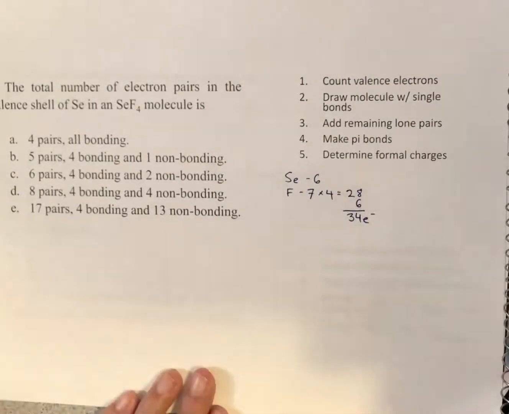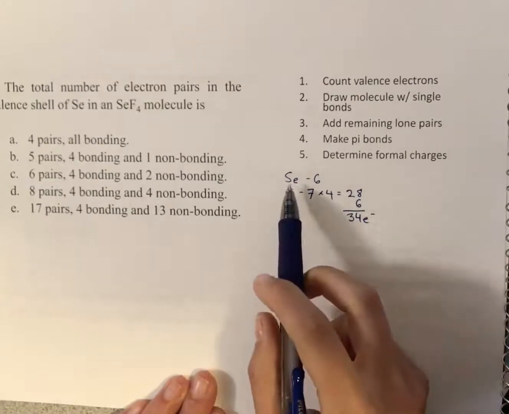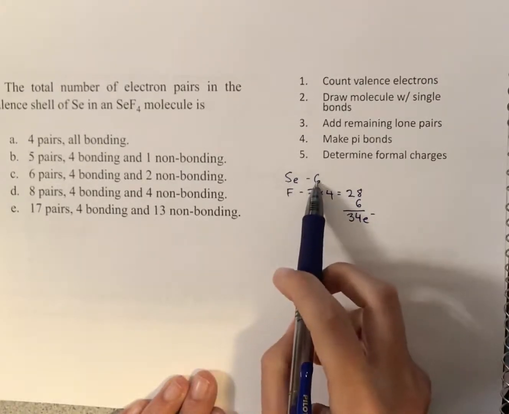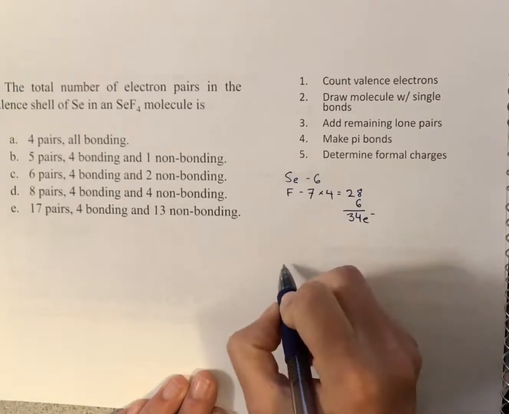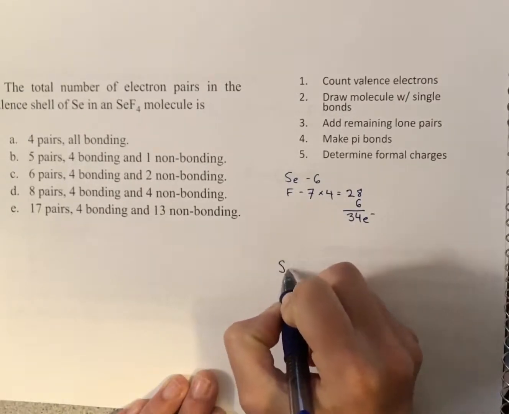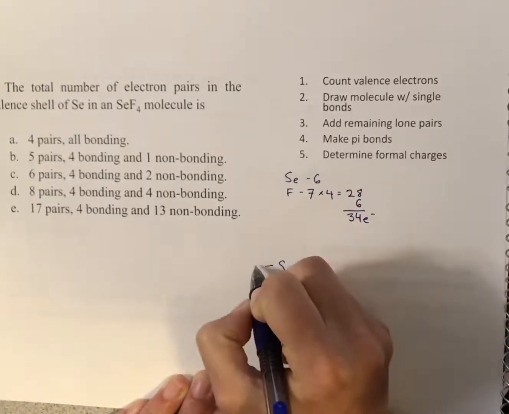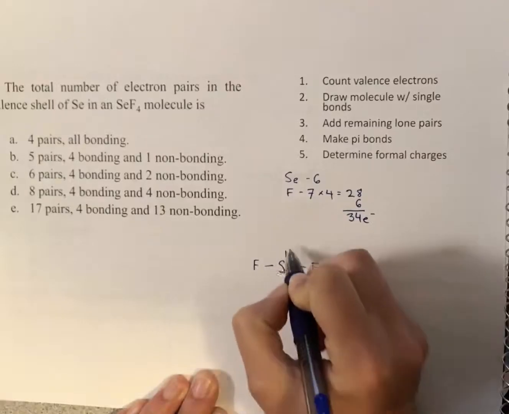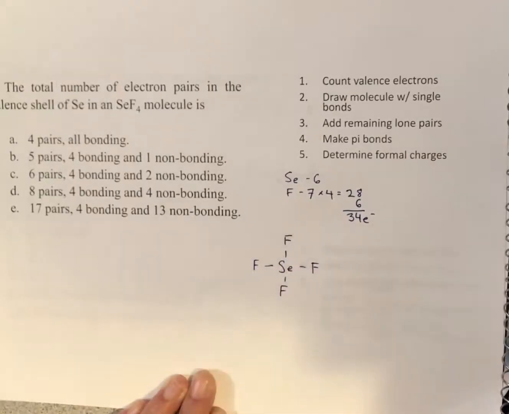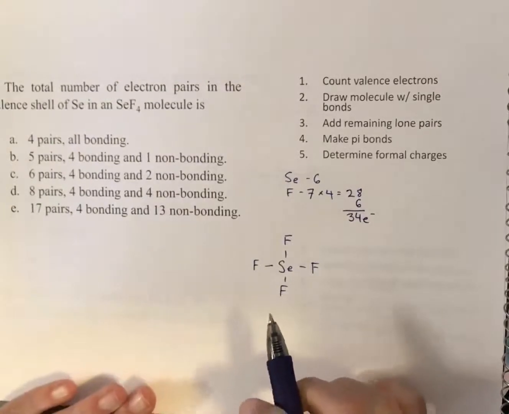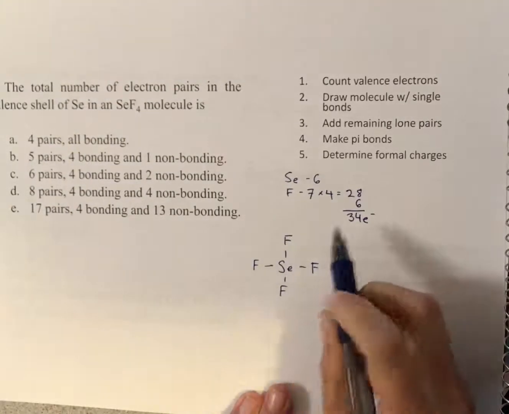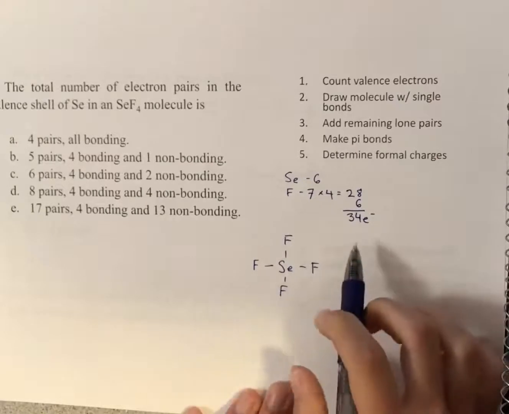So the least electronegative, or the most electron poor atom here is going to be selenium over fluorine, because we have 6 instead of 7 valence electrons. So we'll draw it in the middle, and then we'll put our 4 fluorines on the outside. Now we can start putting on our extra electrons.